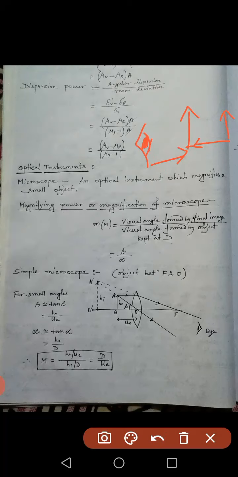So in this formula, first what we have written is the visual angle formed by the final image divided by the visual angle formed by the object when the object is at D. So here is the object which is at D. Now how much angle is this object forming at the eye? Suppose theta. So this theta is the visual angle formed by the object when the object is at D, at the least distance of distinct vision. Now this part, the visual angle formed by the final image.